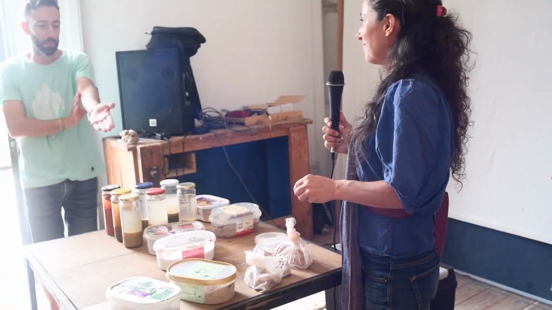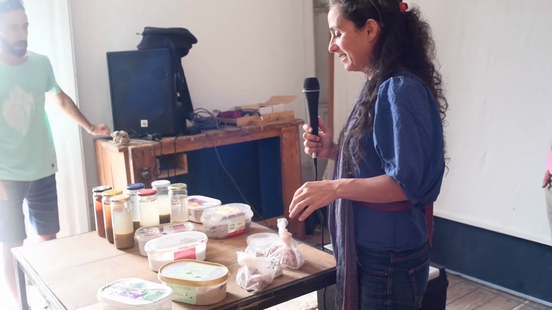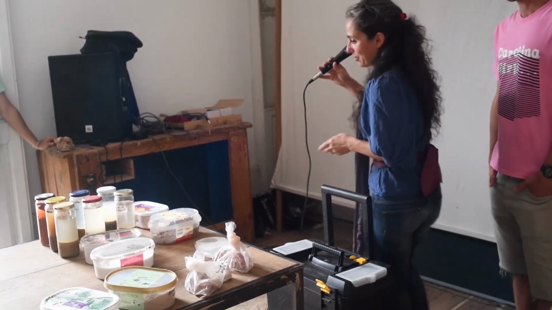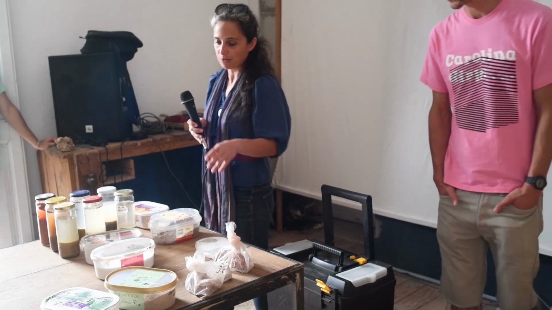For example, all these ceilings are made with that. Not only that, but parts of it. So I had some in my house, so I brought you this.